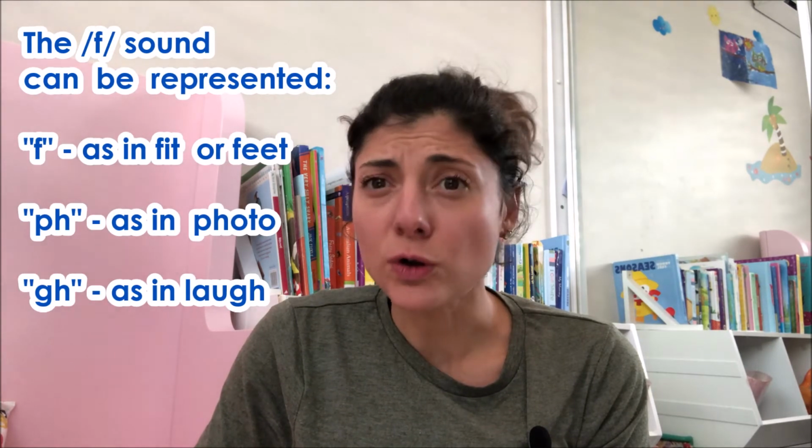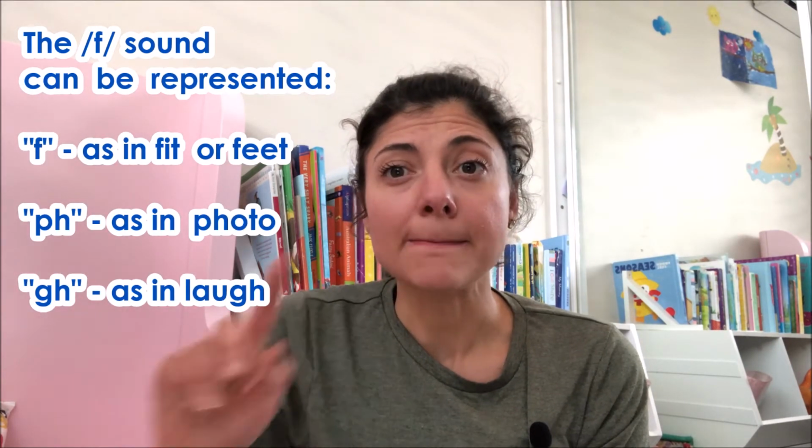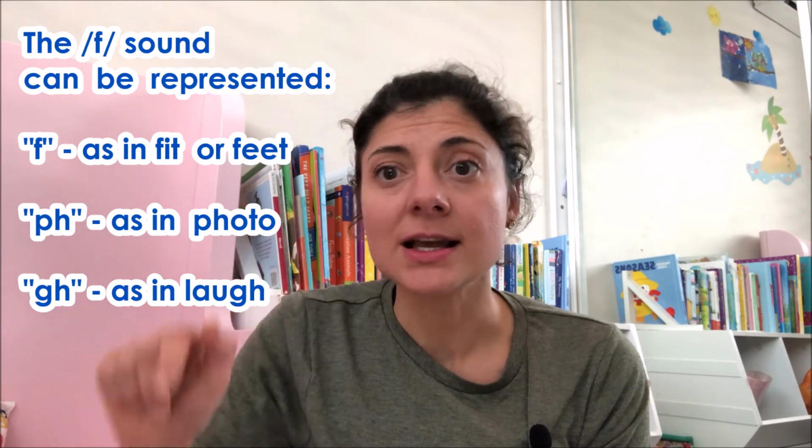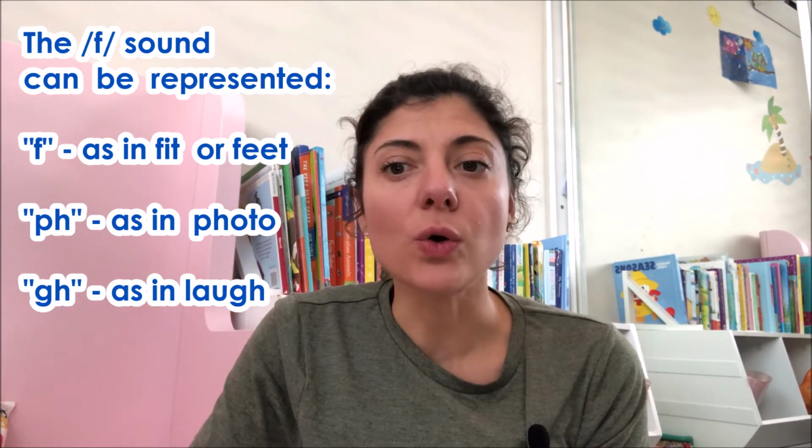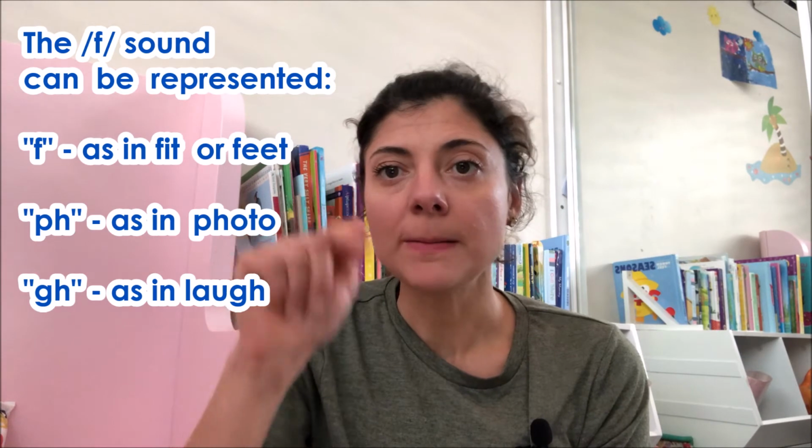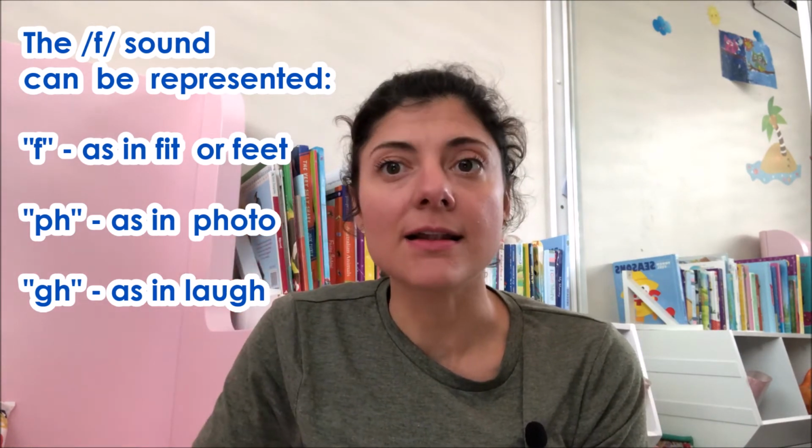This sound can also be represented like P plus H, like in photograph, or like G plus H, like in laugh. So, when you use a synthetic phonics approach, you teach the 44 English sounds first, and from there, you teach the different ways in which these sounds can be represented.